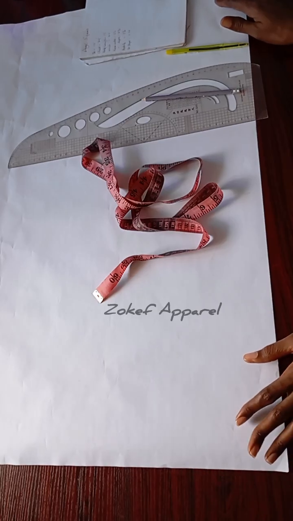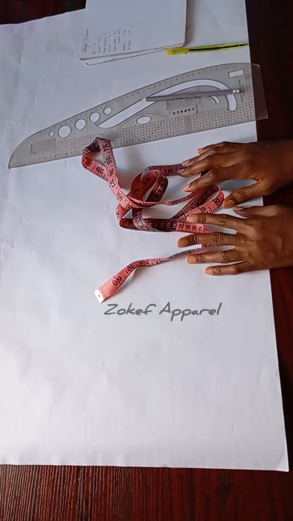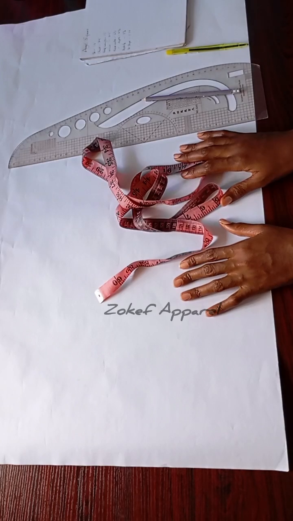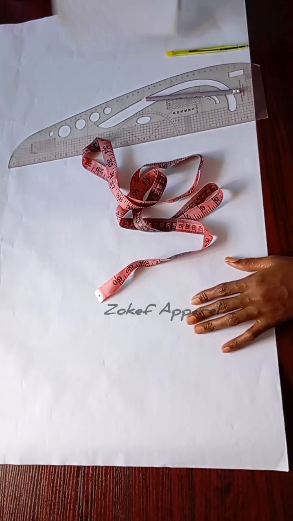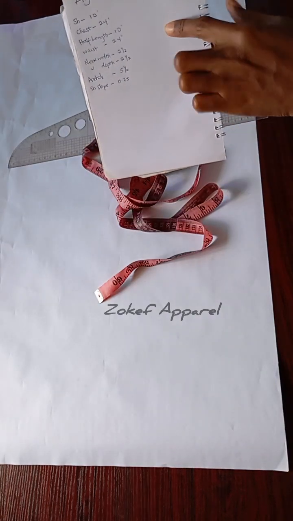So today I'll be drafting a basic bodice of a 5-year-old child. Basic bodice of a 5-year-old, a female 5-year-old child, yes. So here are the measurements.